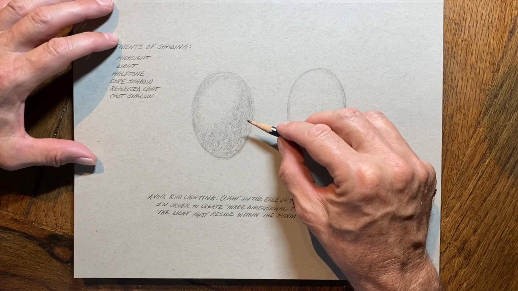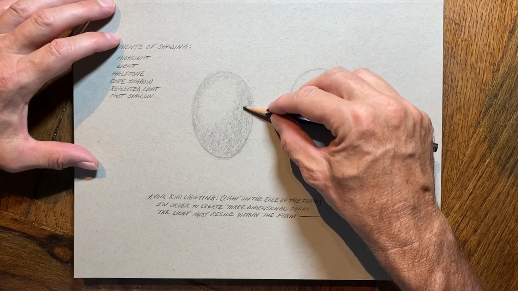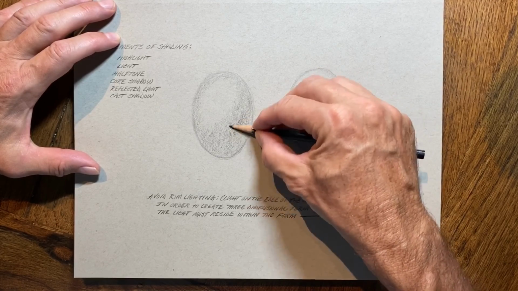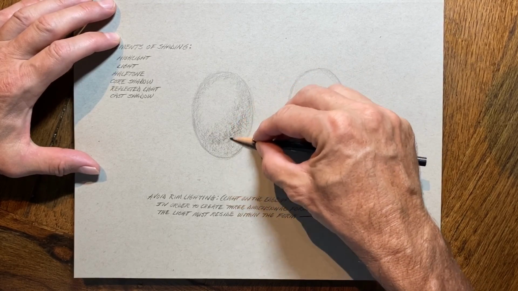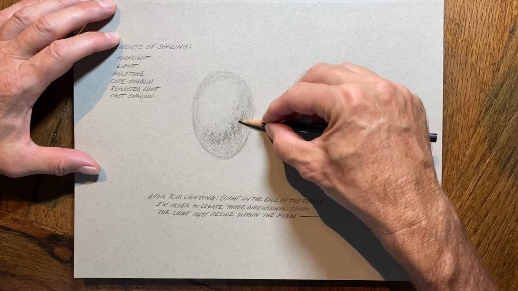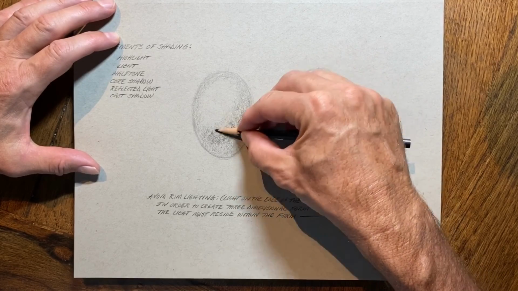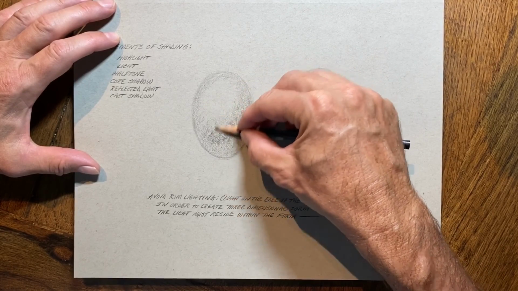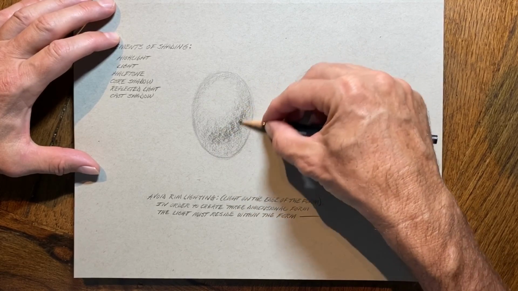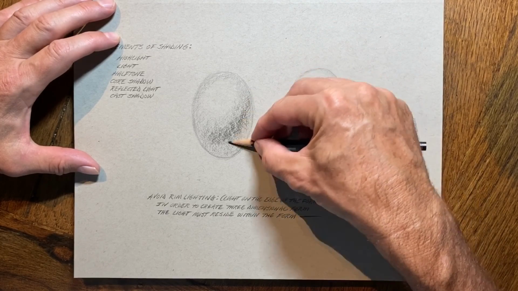Once you start to develop your eye and train your eye to see, you'll realize that the darkest dark, the core shadow, actually falls in here, up above the edge. That is the core shadow, and it very softly blends toward the light. So we'll just carefully blend this a little bit, and now we have our core shadow placed in here along this edge.